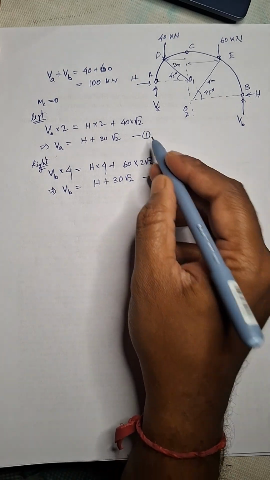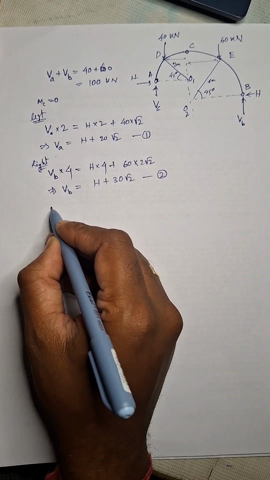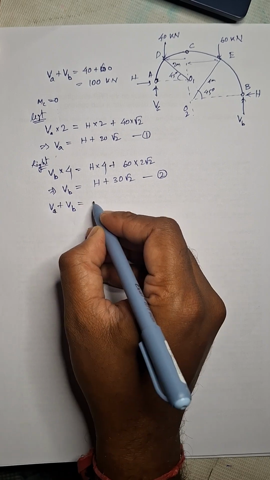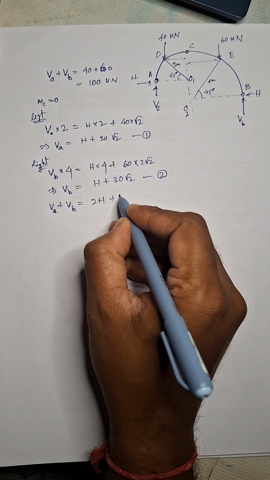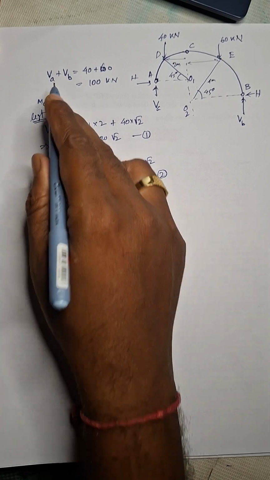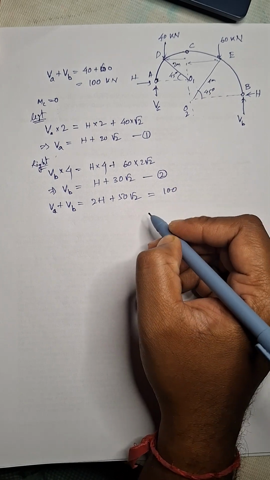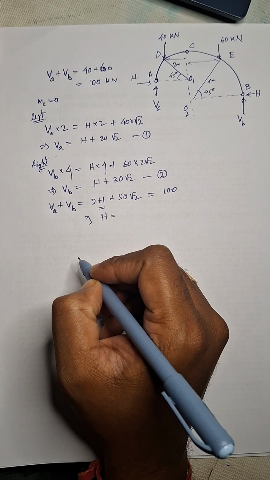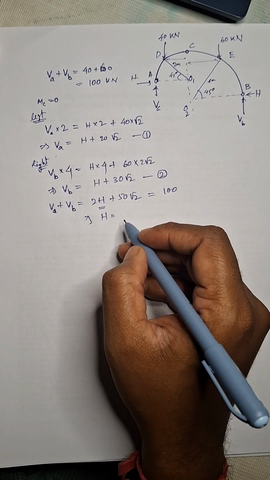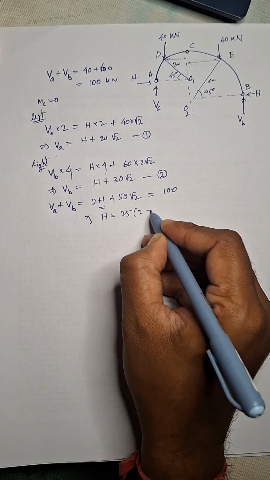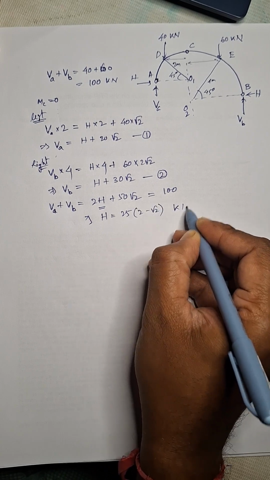Now if I add equations 1 and 2, VA plus VB will be equal to 2H plus 50 root 2. We already know VA plus VB equals 100. So the only unknown remaining here is H. So from this we'll get the value of H as 25 into 2 minus root 2 kilonewton.